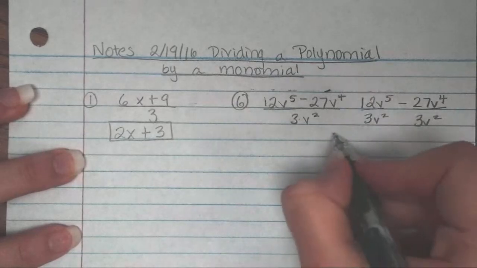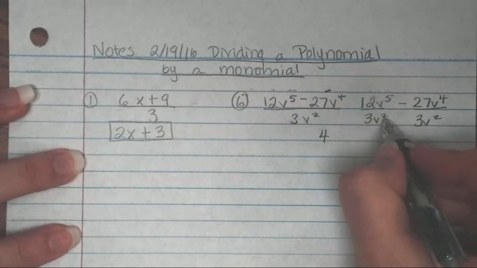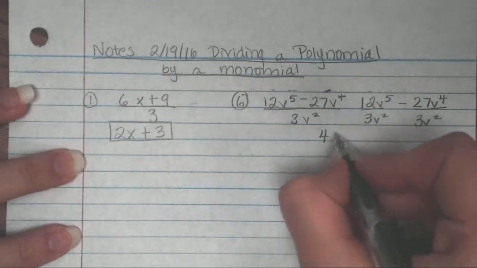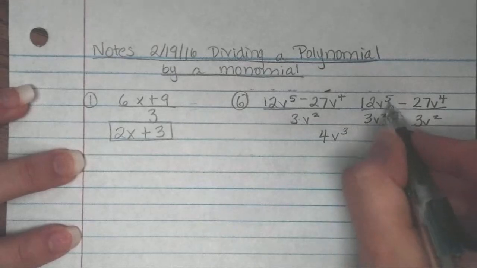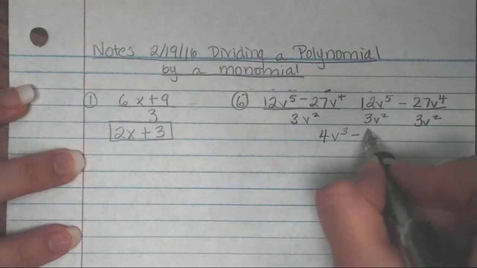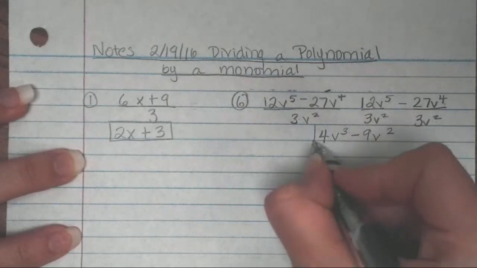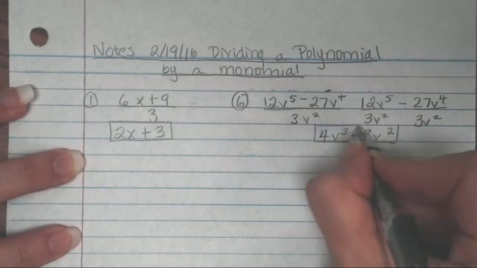So then I can divide. 12 divided by 3 is 4. But when you divide the bases, you subtract the exponents. That's the shortcut. So I would have v to the 3rd, because 5 minus 2 is 3, minus 27 divided by 3 is 9. 4 minus 2 is 2. And that's the answer to number 6.